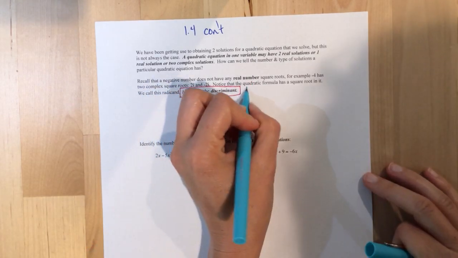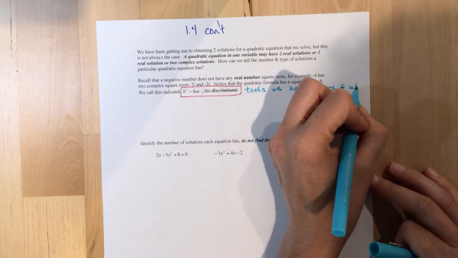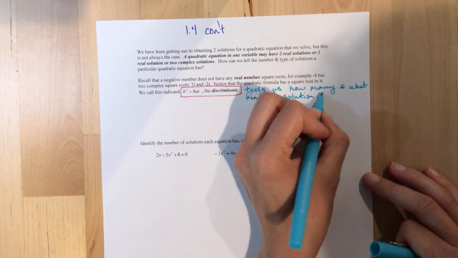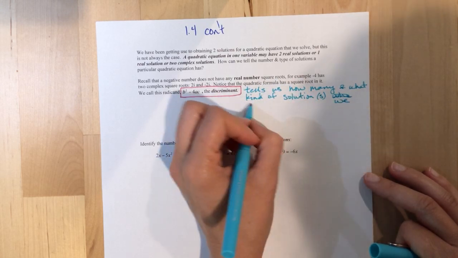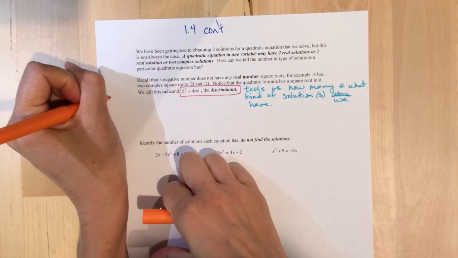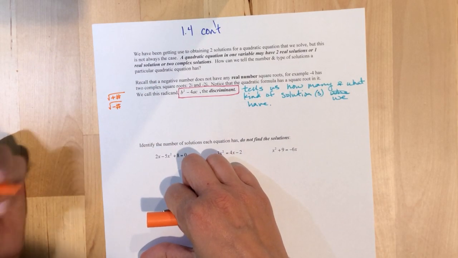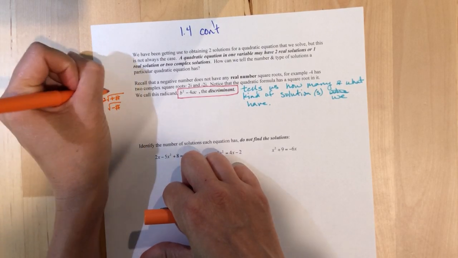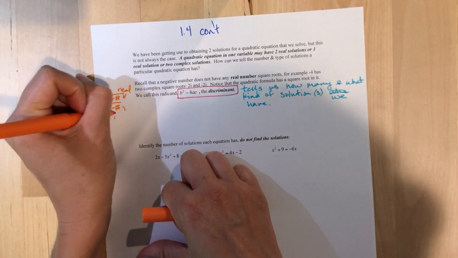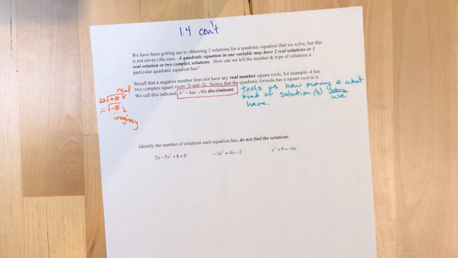The discriminant tells us how many and what kind of solution or solutions we have. All right? Since this is under the radical, it matters if we have a positive number or a negative number. A positive number is good, it's real. If it's a negative number, it's still good, but it's imaginary. So we're going to write a little table.